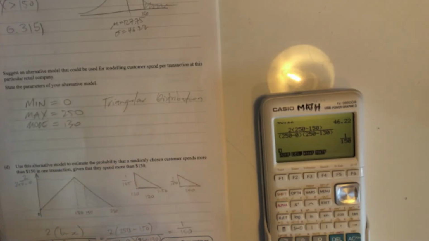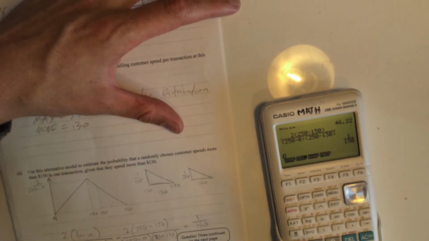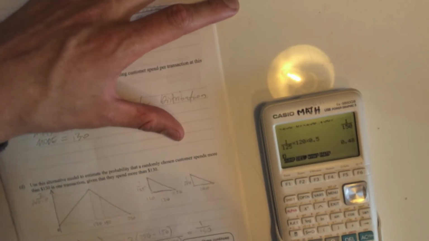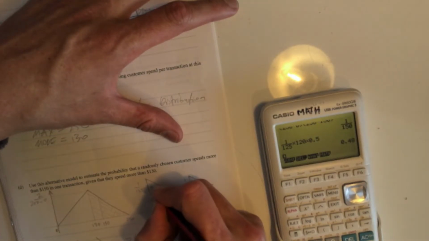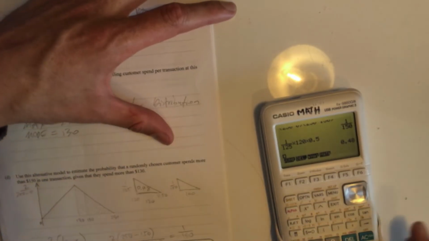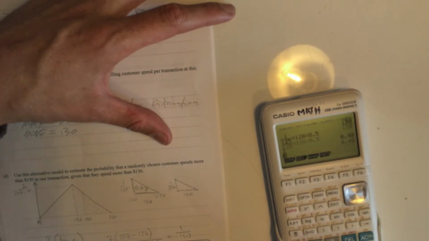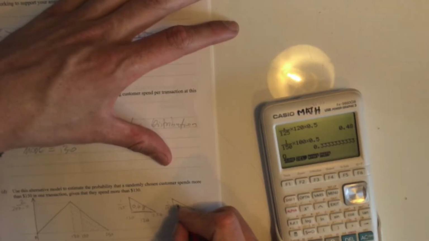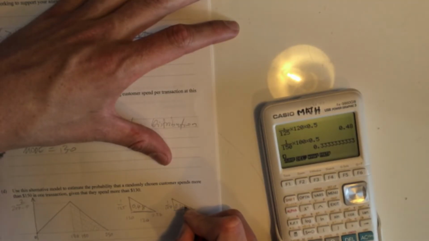Okay, I've got two triangles, let's find their area. 1 over 125 times 120 times 0.5. The area is 0.48. This next triangle, 1 over 150 times 100 times 0.5, is 0.3333.